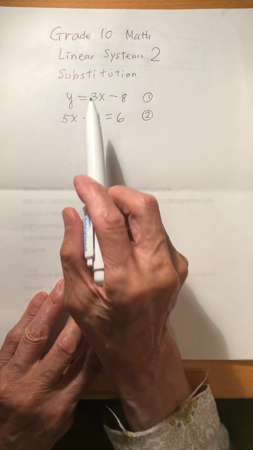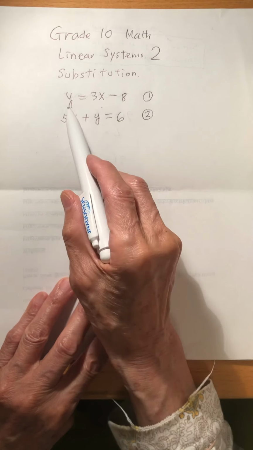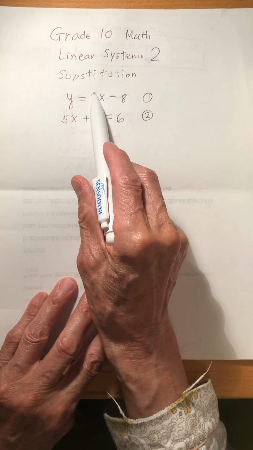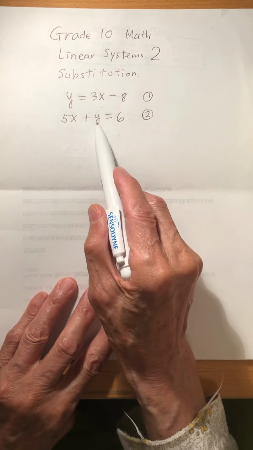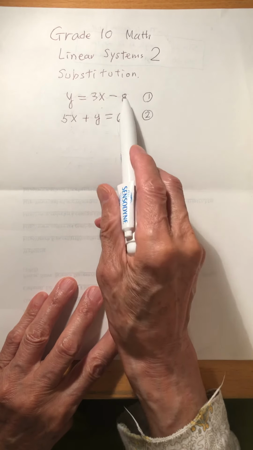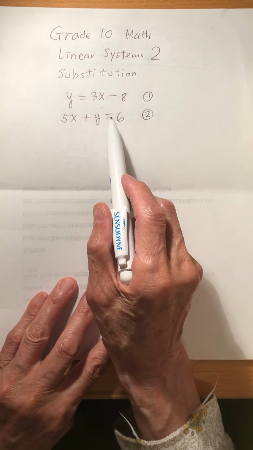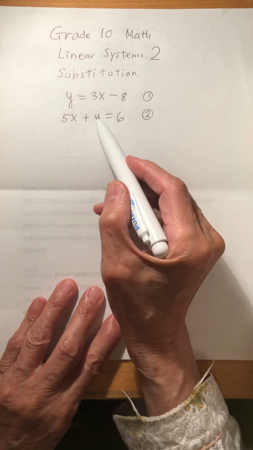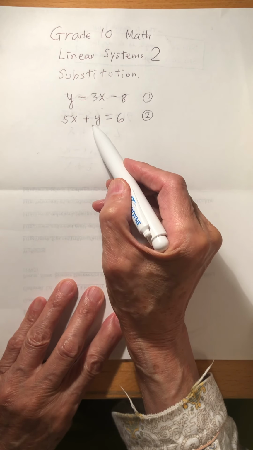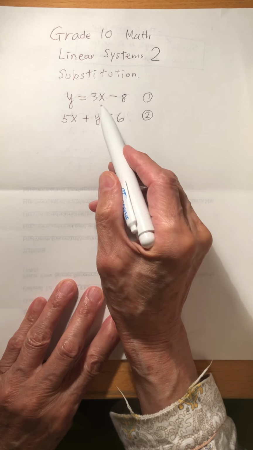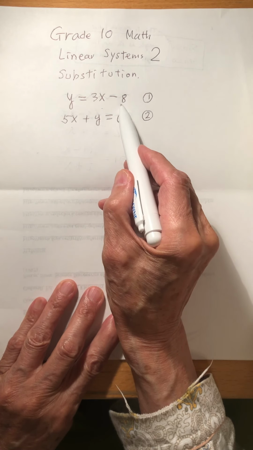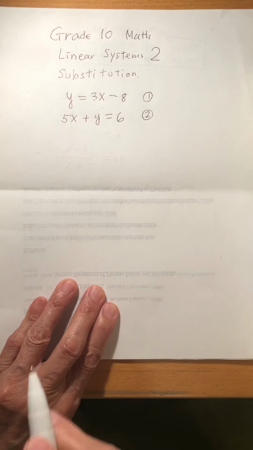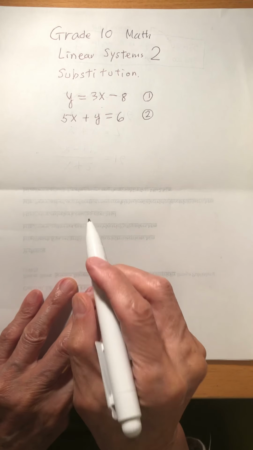Method of substitution. Look, this is y. y is 3x minus 8. And this y, of course, is the same y because they are one system. All right. So what I do is replace this y by 3x minus 8. And this procedure is called substitution. So I go ahead and do the substitution.